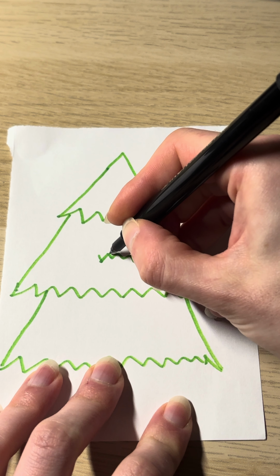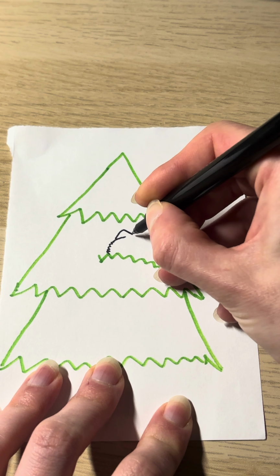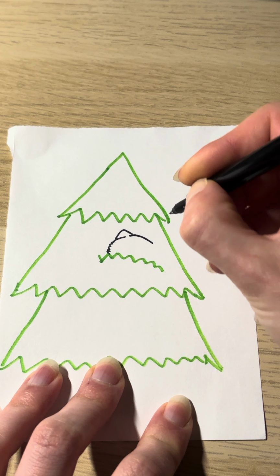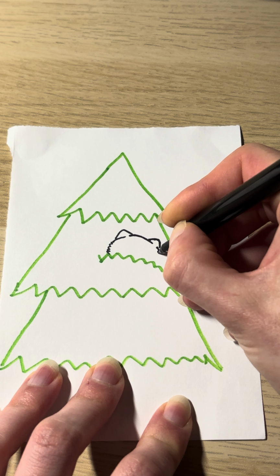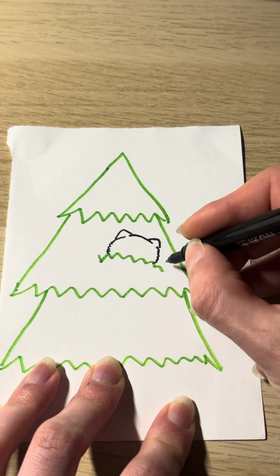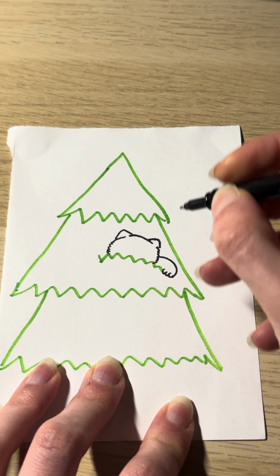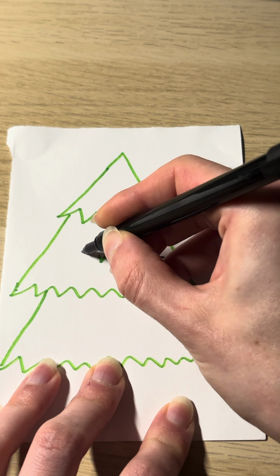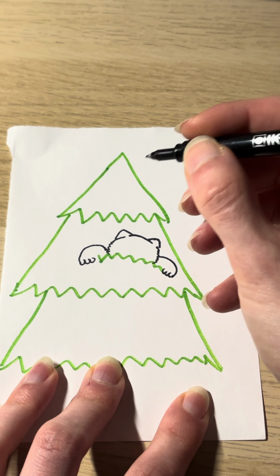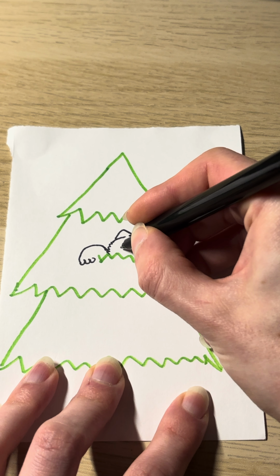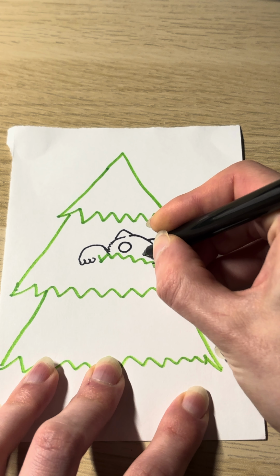So I decided to kind of add half of the cat's head here. Then I'm going to add its paws. Do the same on the other side. Now, I'm going to add the cat's eyes. Nice big eyes here.